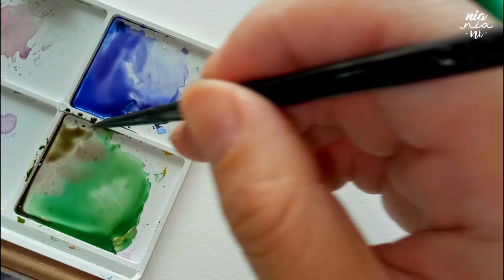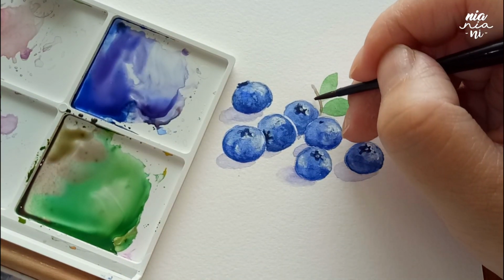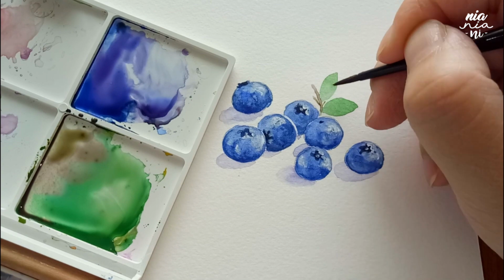You may omit this step though because this tutorial is mainly about how to paint the roundness of the blueberries.